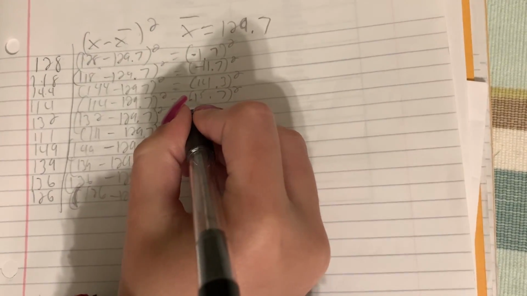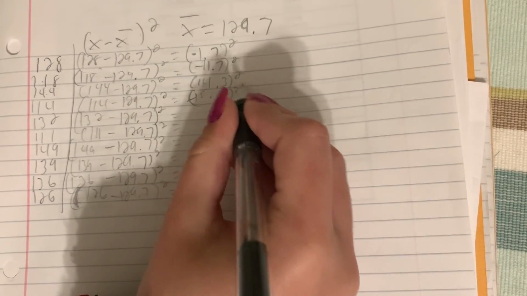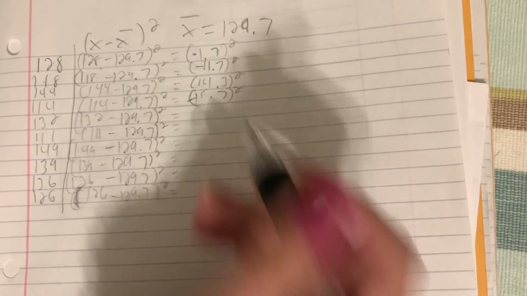I'm gonna make sure that was a negative, even though it doesn't really matter because the square cancels out all negatives.